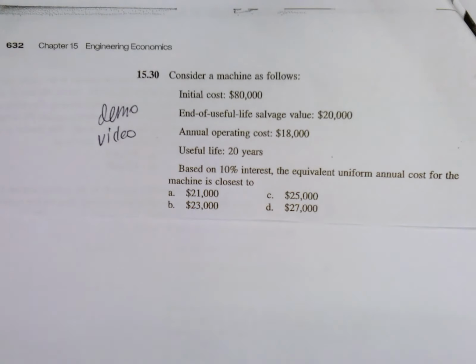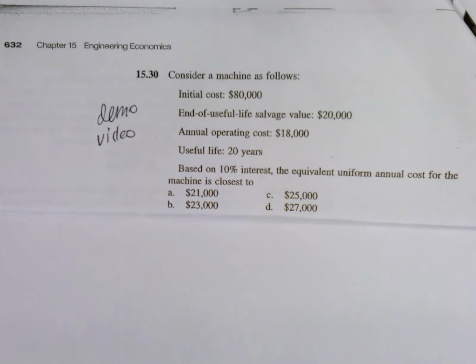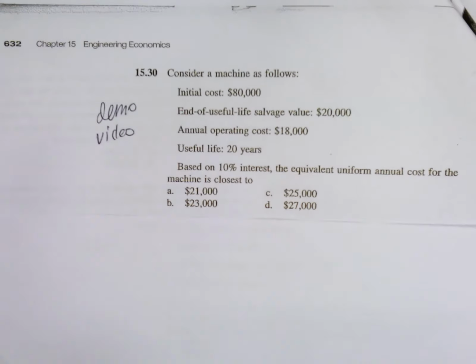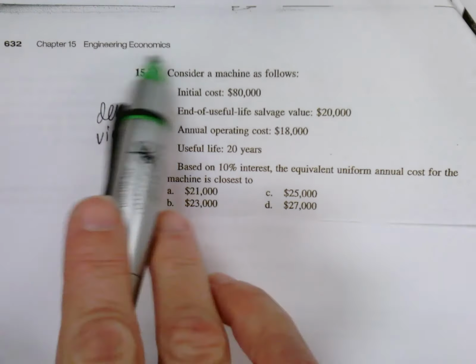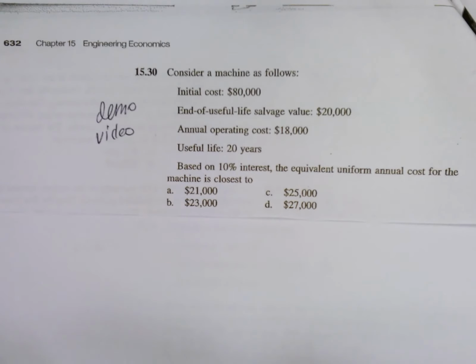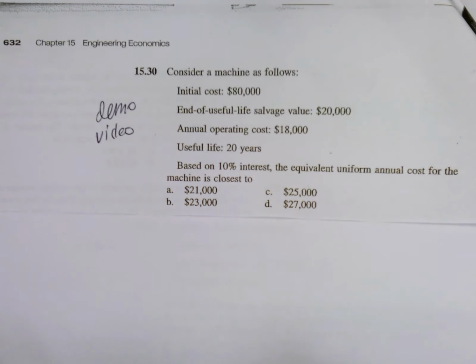Hello, this is Elizabeth Pluswick, and this video is going to go over the strategy and solution for solving demonstration problem 15.30 from the back of the Engineering Economics handout. We did this problem also in class the week of November 18th, 19th, around in there, but if you missed it, here it is again.